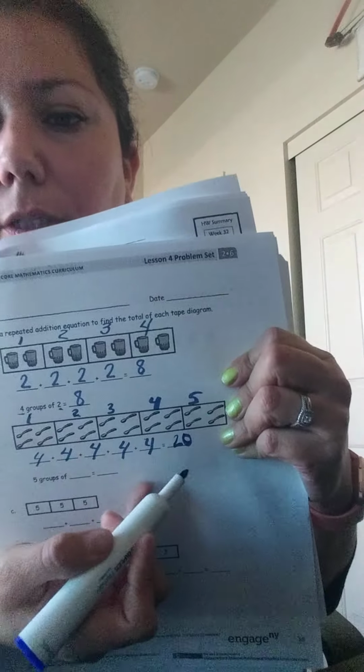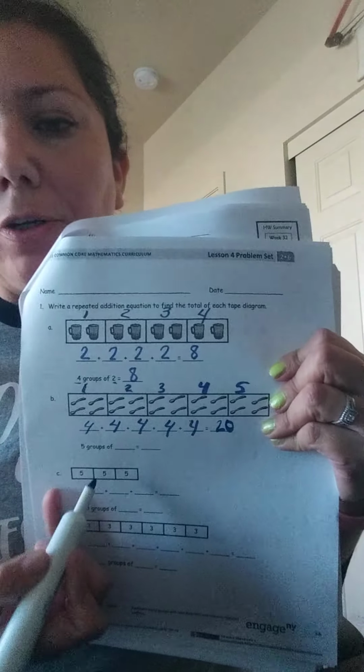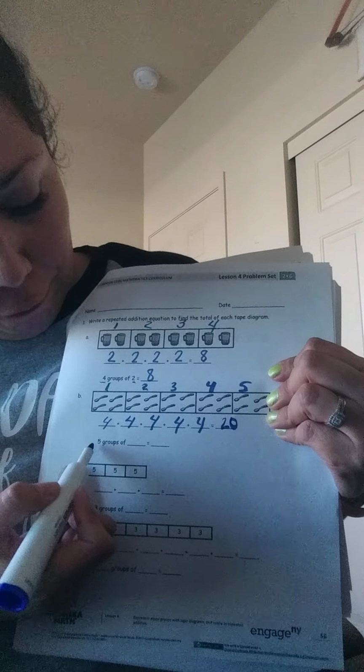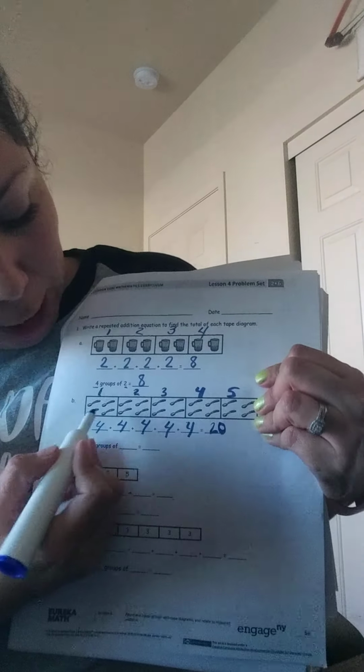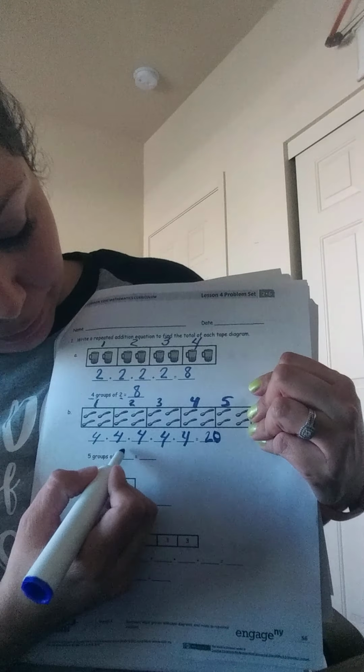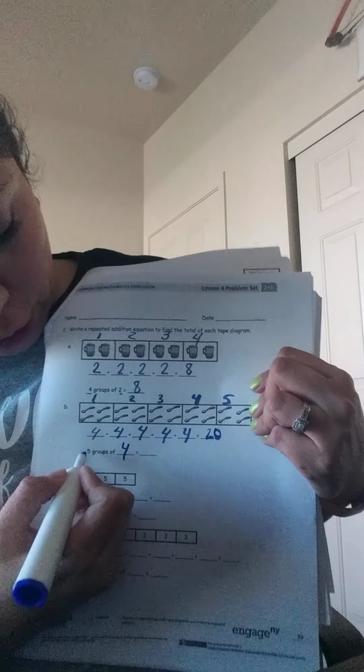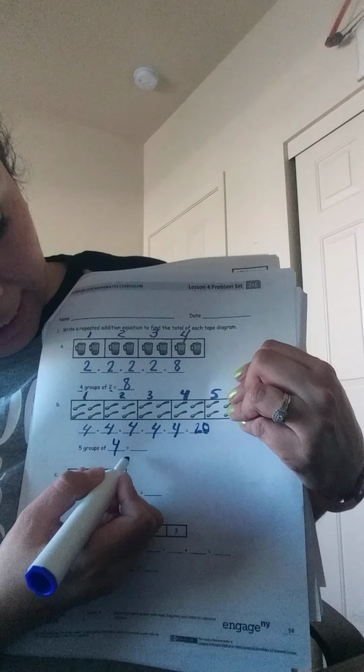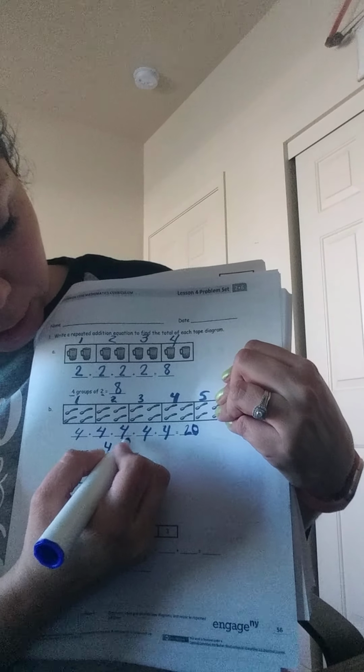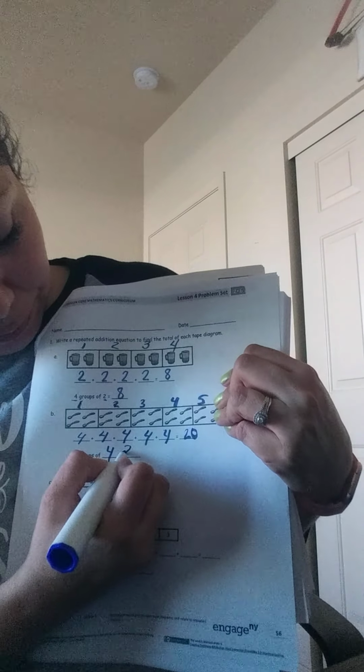So let me put the total here. Underneath it says 5 groups of how many spoons inside? 4. 5 groups of 4 equals, what's the total? 20.